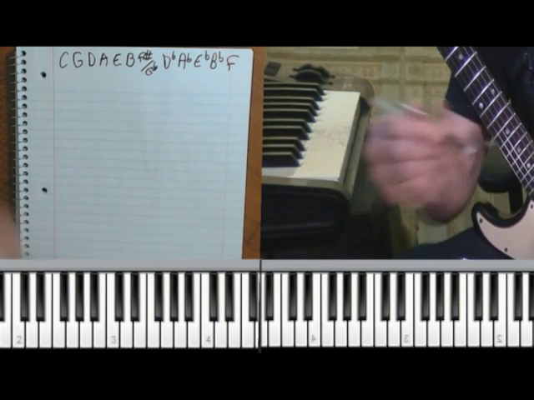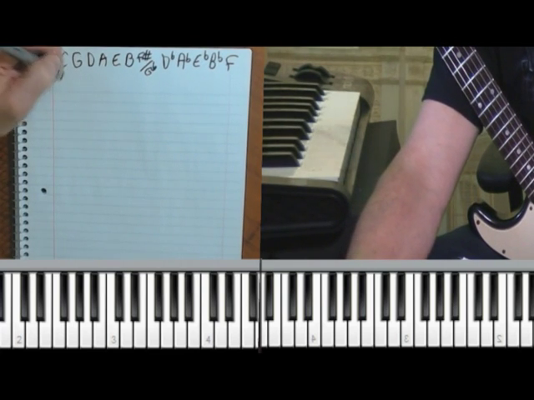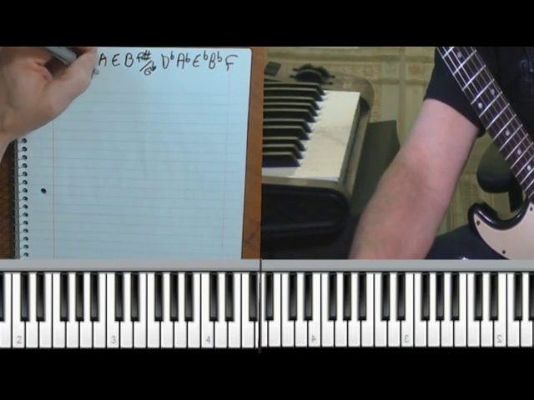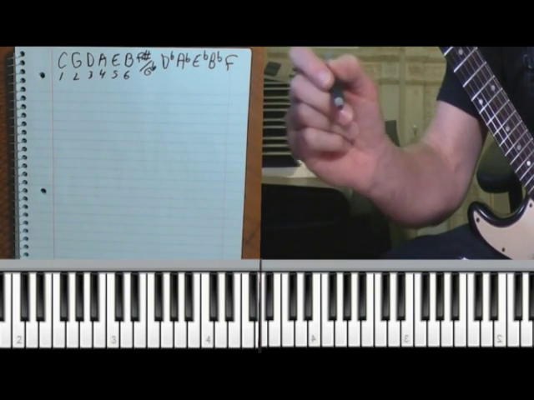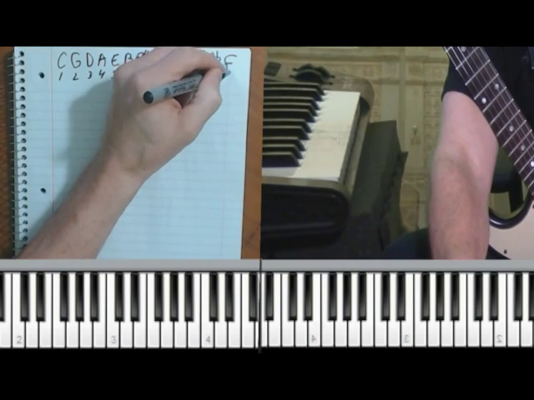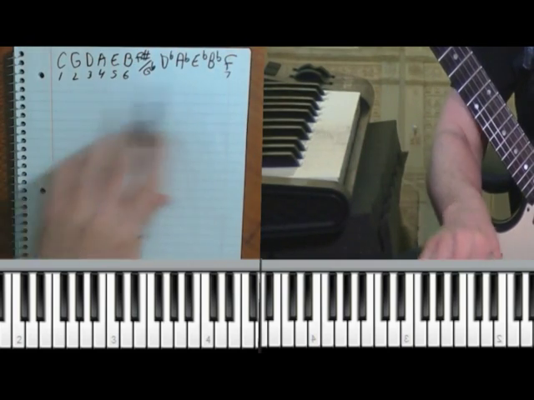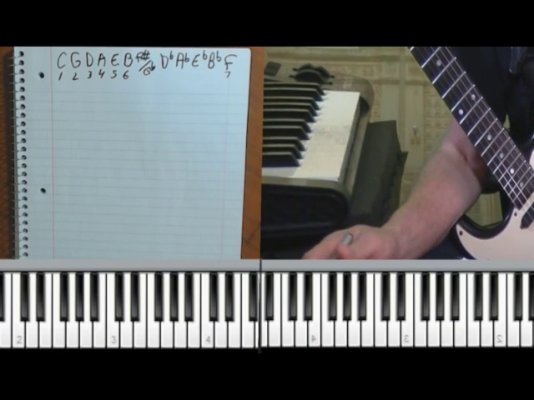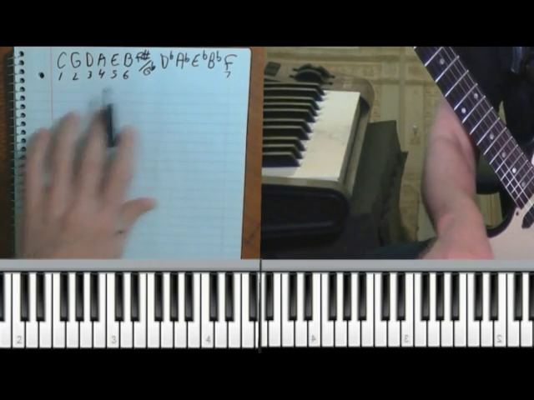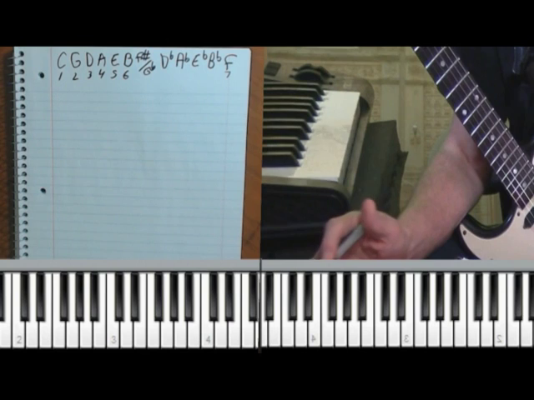The 7 natural notes are usually 1, 2, 3, 4, 5, 6, and I'm going to write a 7 over here. They were derived this way through fifths a long time ago.